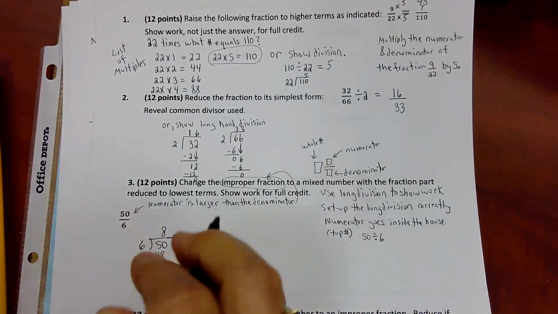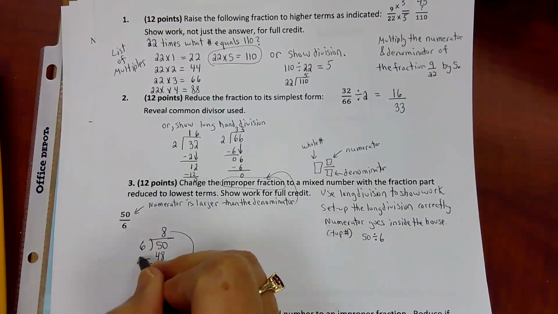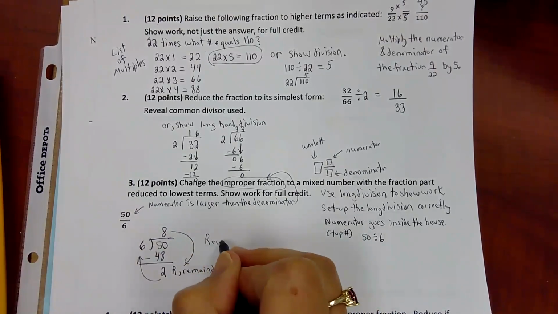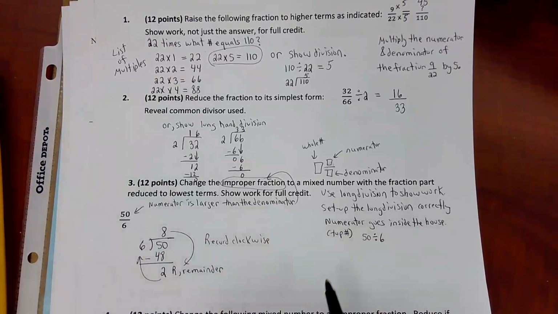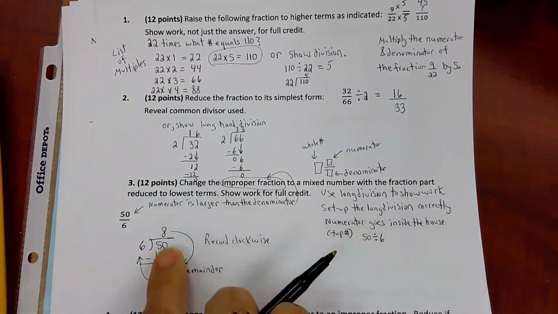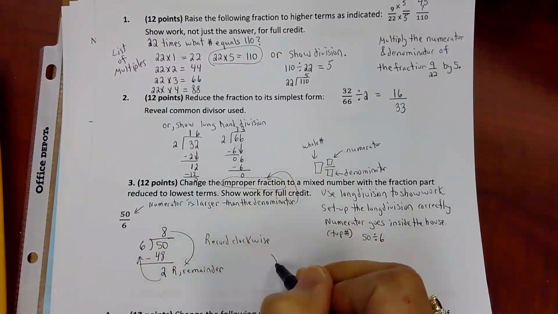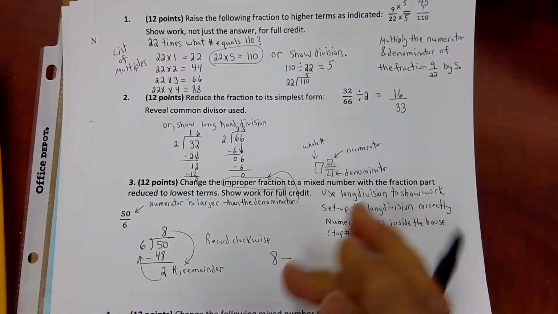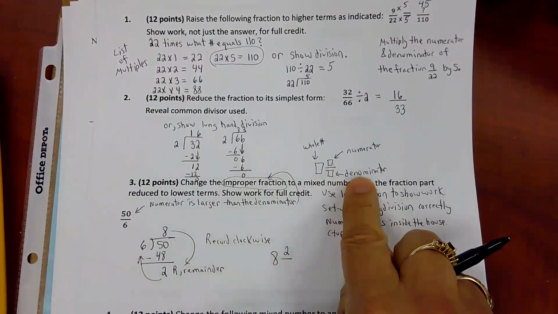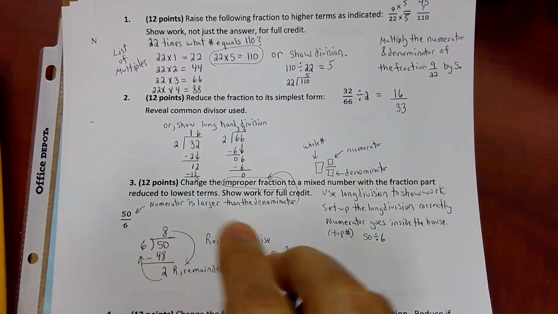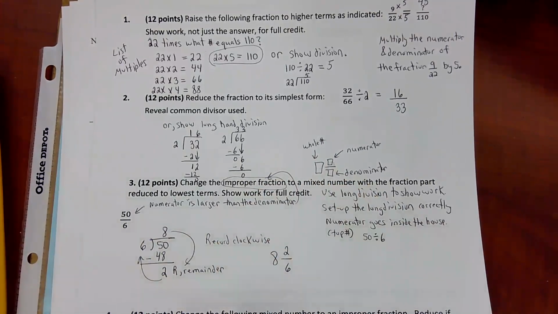So this gets recorded clockwise, like that. You want to record clockwise, like the movement of the clock, not counterclockwise, against the movement of the clock, but clockwise. So you would start here with 8. And then the numerator is going to be this 2. And then see this denominator is going to be this 6, the divisor. So this is 8, 2, 6, okay?